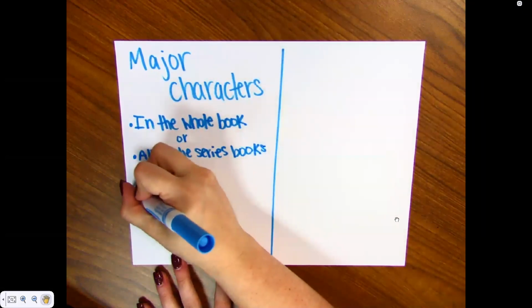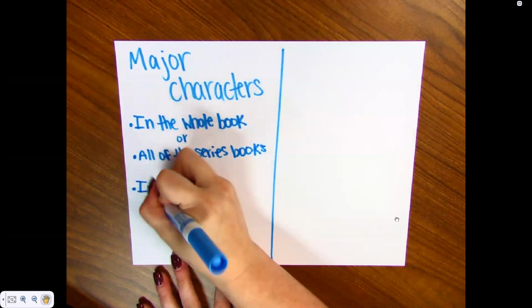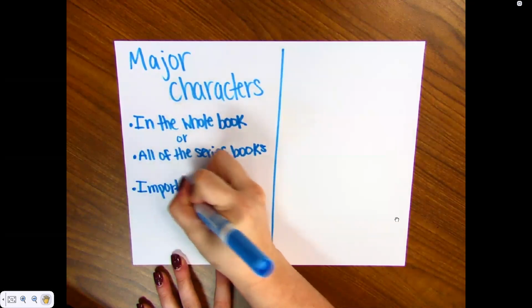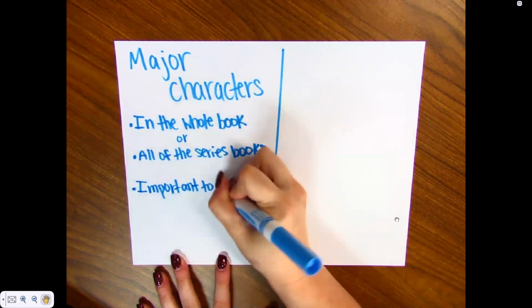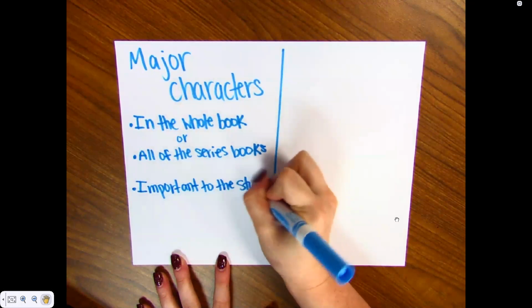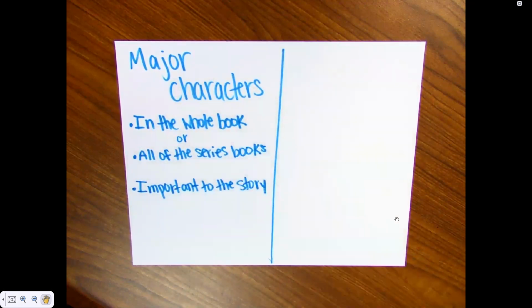Our major characters are also very important to the story. This basically means that the story kind of revolves around that major character. So if that major character wasn't in the book, we wouldn't necessarily have a story to go with it. So our story revolves around that major character. We wouldn't have a story without that major character.